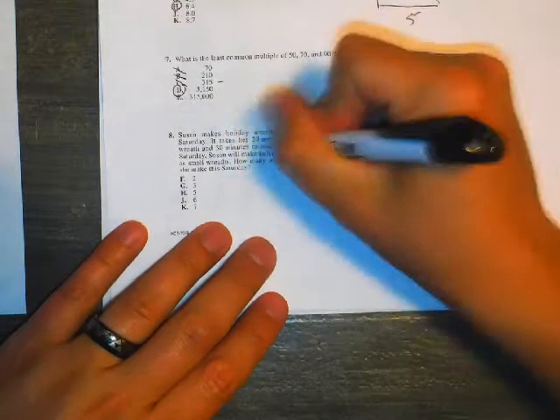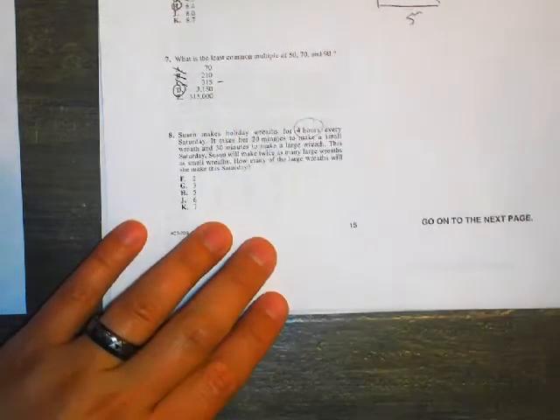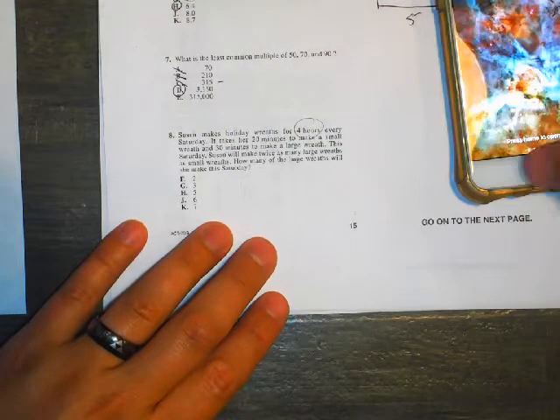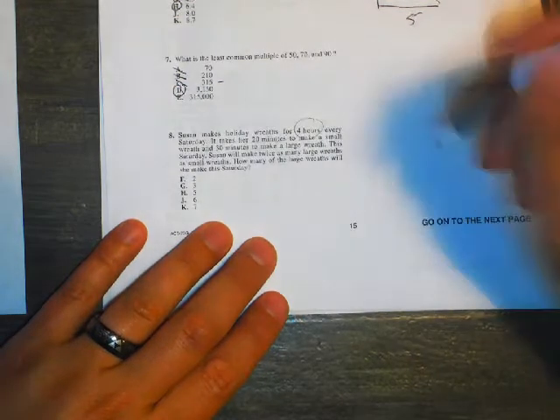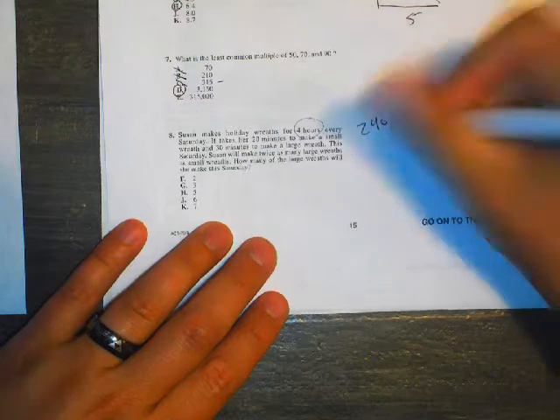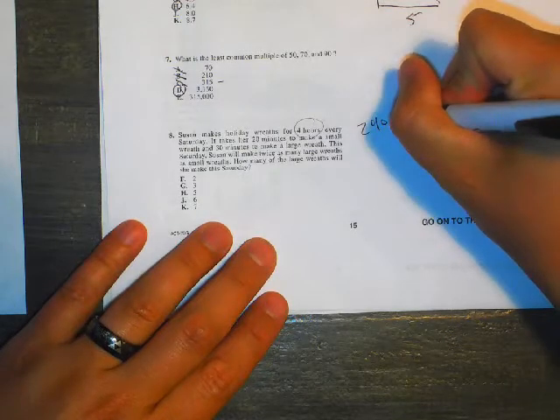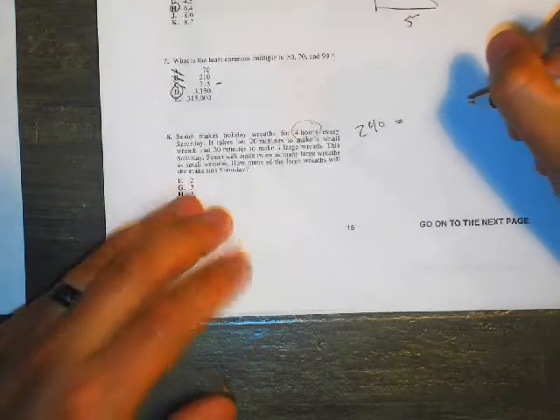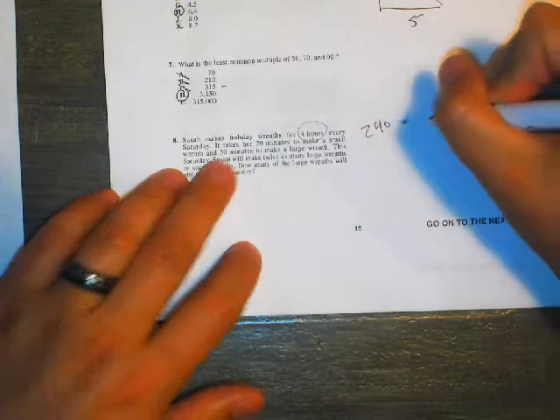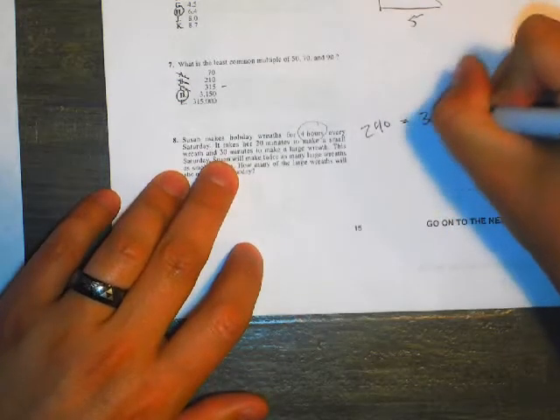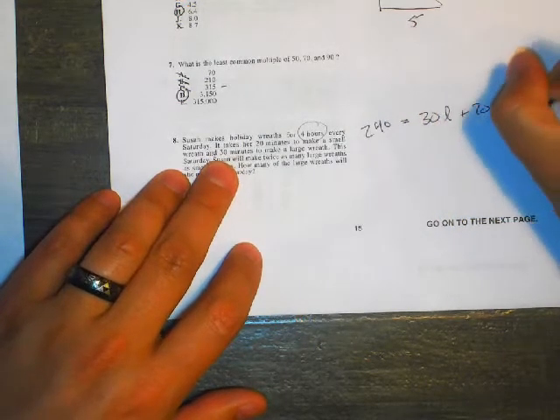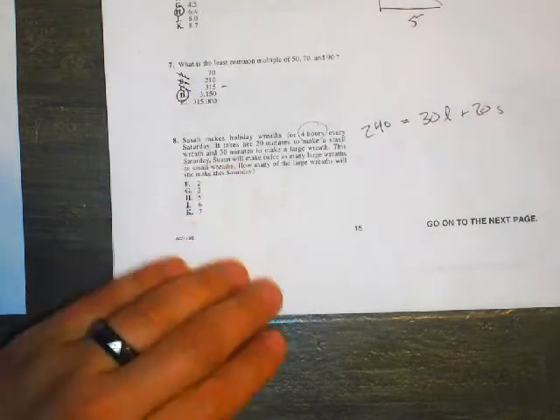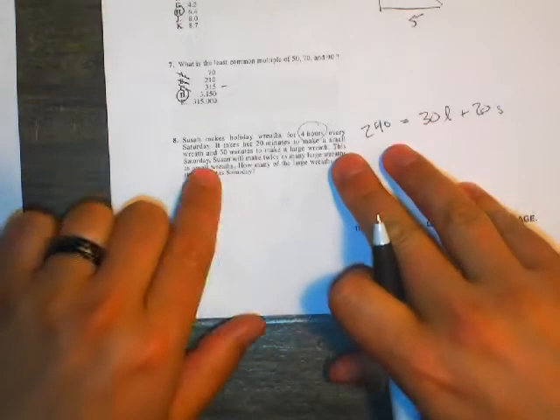Okay, this is one that people miss a lot. The first thing you have to do is say, since we're dealing with minutes and minutes, we've got to figure out how many minutes 4 hours is, which is pretty simple. It's just 4 times 60, so 240. And that will equal 30 minutes for every large wreath, so 30 times L, plus 20 minutes for every small wreath.